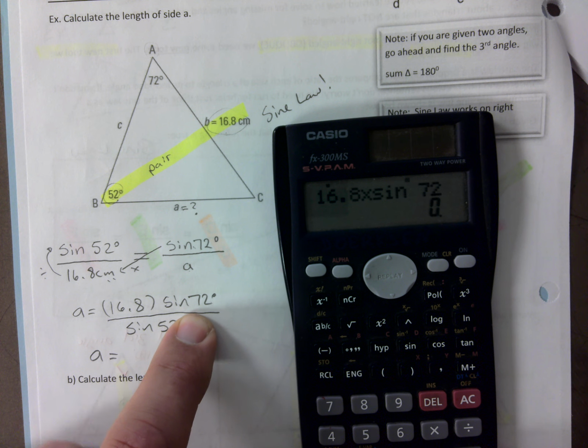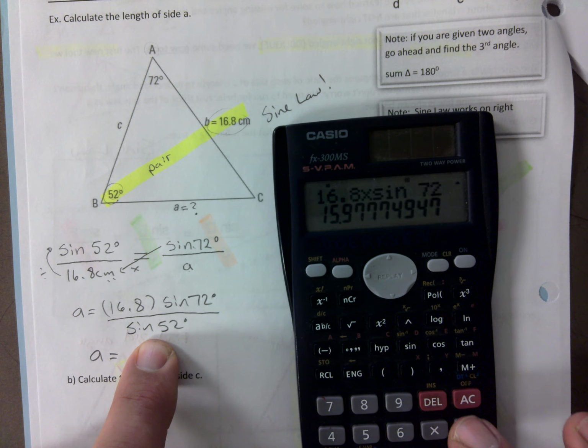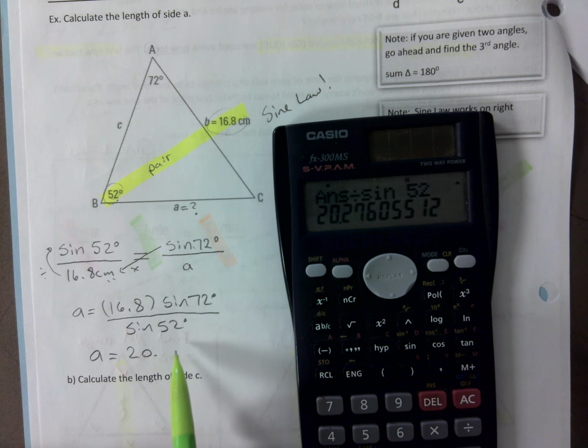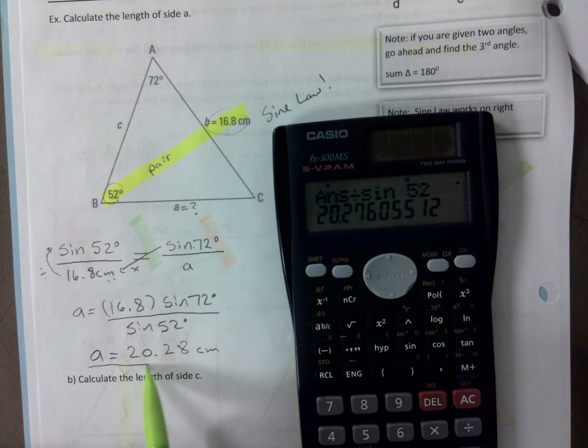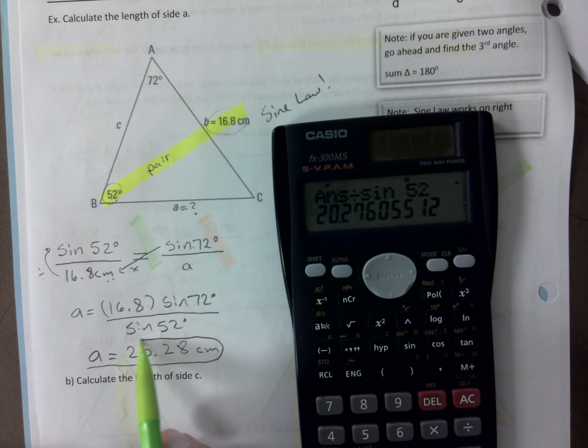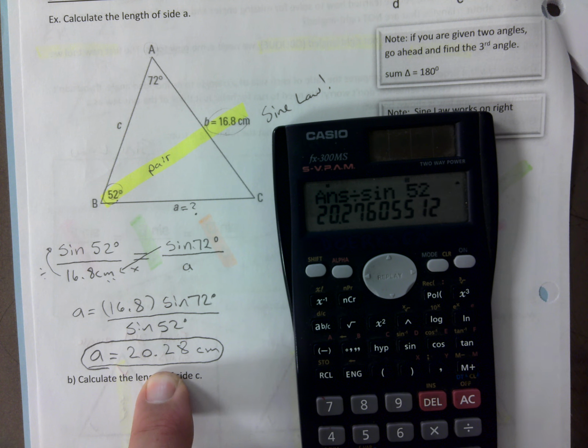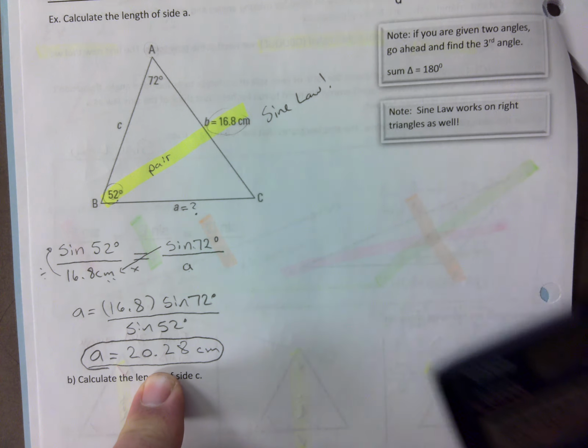Make sure now, when I multiply and you multiply and I hit equals, are we getting the same number? Okay, then we're going to divide by sine of 52. And if you're using your calculator and you're like, mine doesn't work like that, Mr. Dirksen, hang in tight. I'll come and see you, or you come and see me later. But this is the side length there. Does it make sense?